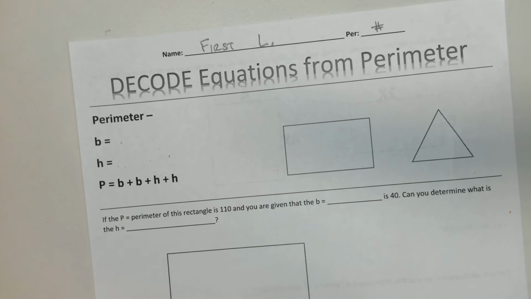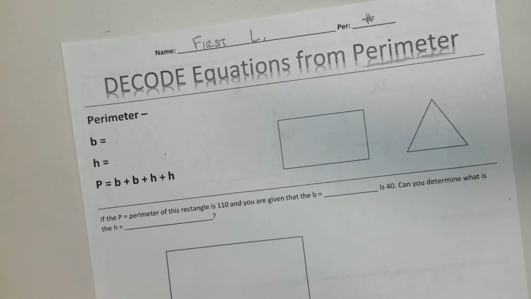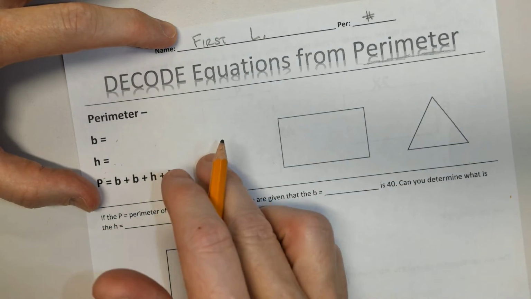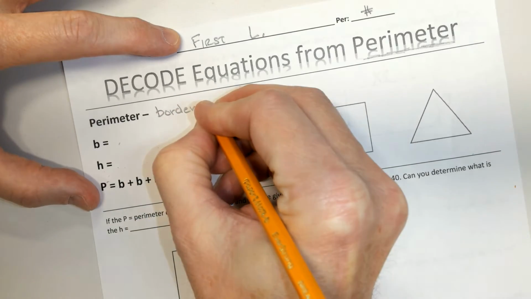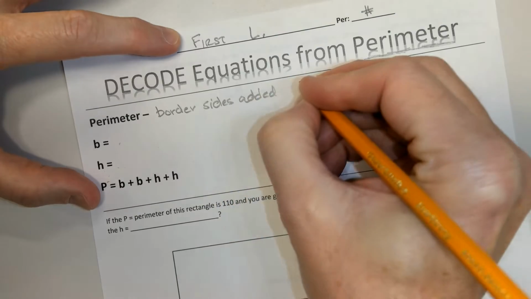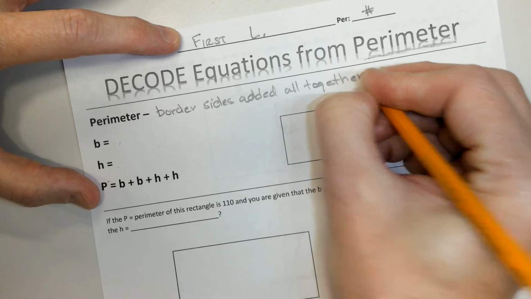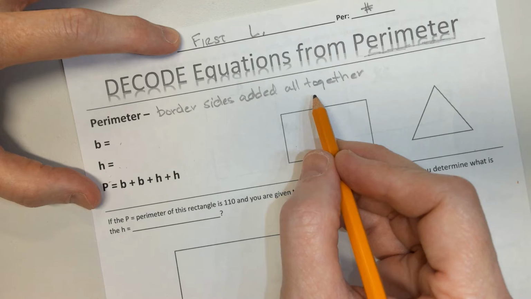Now we're going to talk about a very important part of equations, and it's connecting to something that you already know, and that's called perimeter. For the purposes of our conversation, and these are one of the great words that you guys have given me, we talked about this earlier this year. The perimeter is the border sides added all together. The border sides of an object added all together.